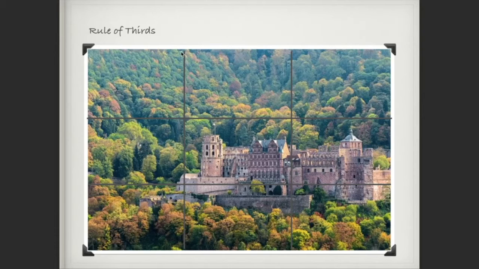So as you can see, I've divided this picture up in thirds, horizontally and vertically. Now the rule of thirds basically says that the image will look a lot better if you put your main subject on one of the points of the intersections of the lines when you divide your image in three.